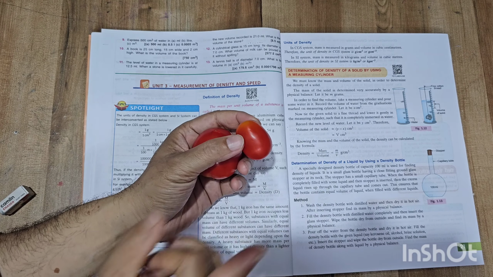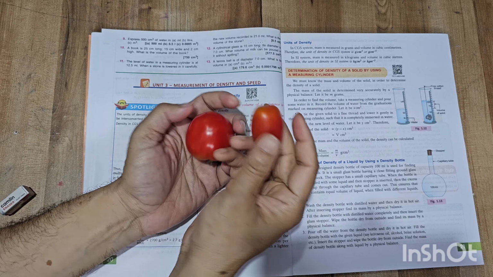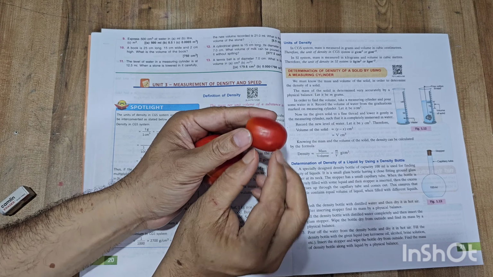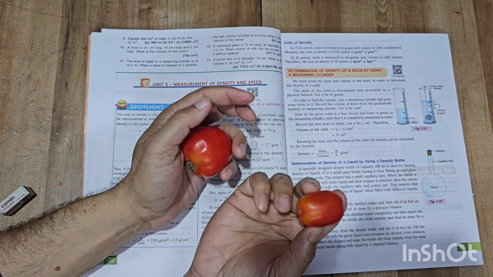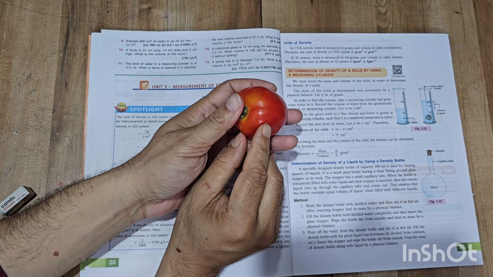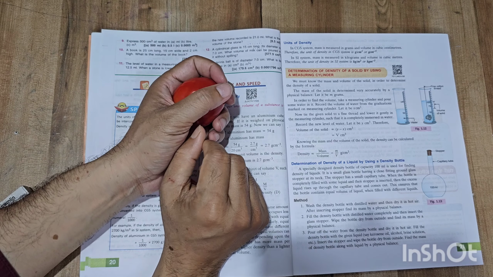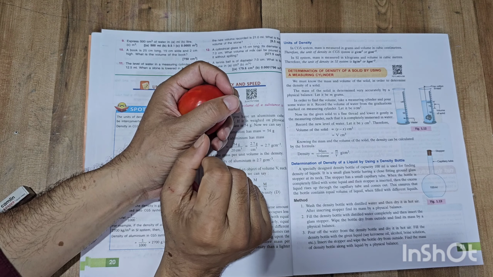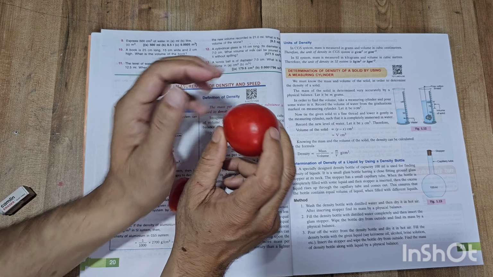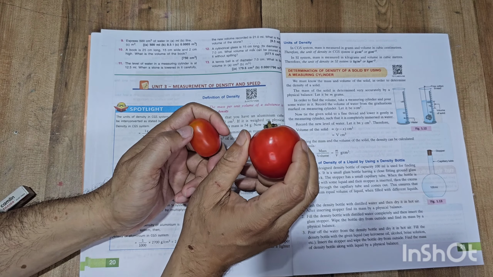Density means if you cut out 1 centimeter cube from here, and again 1 centimeter cube from here, and measure the mass, then the mass will be equal. But I'm talking about the objects which have larger mass.